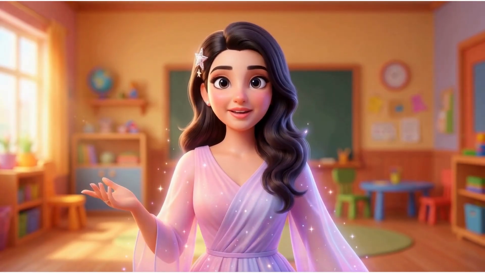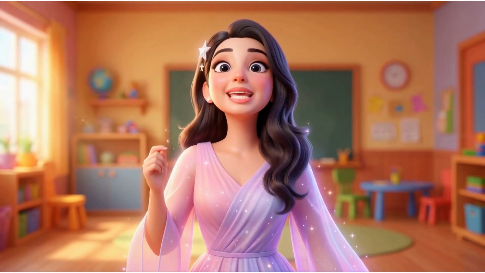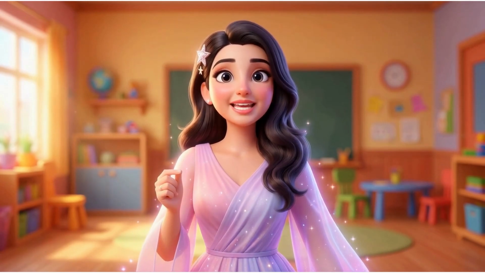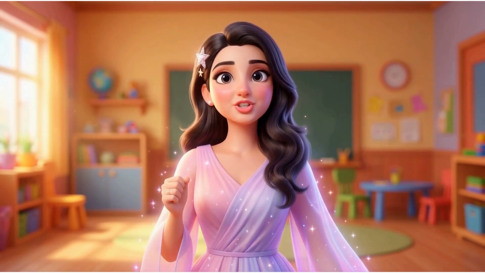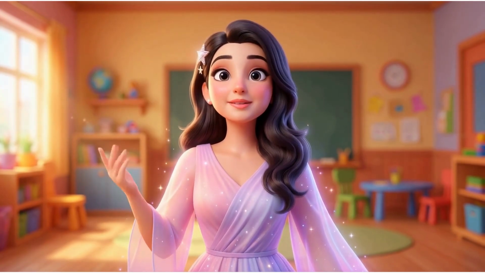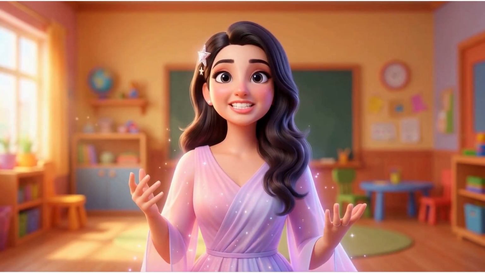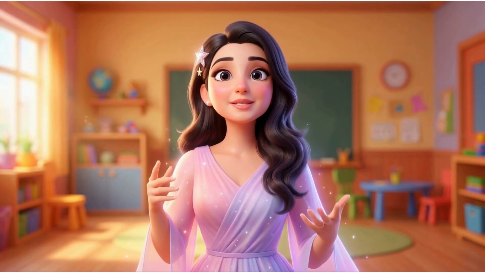Now it is your turn. Make 5 sentences using I want. Then make 5 sentences using I need. Also try to make negative sentences. Speak them out loud. This is very important for your confidence.